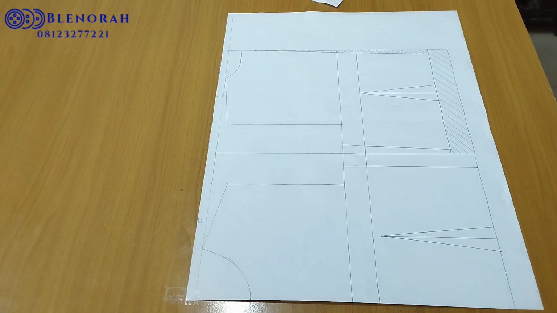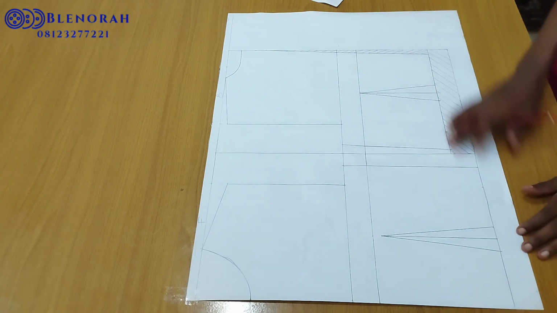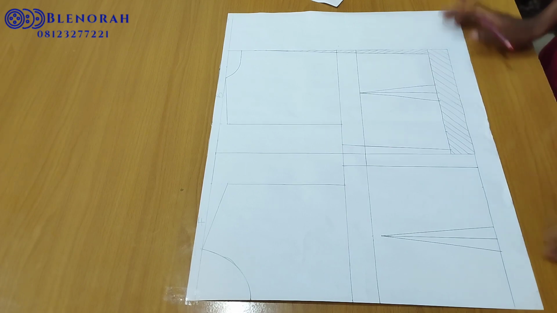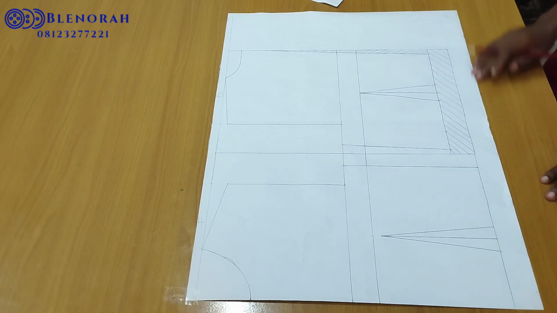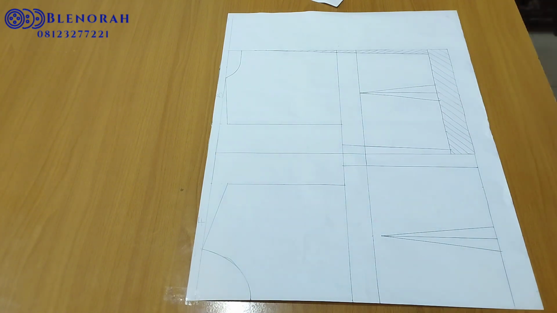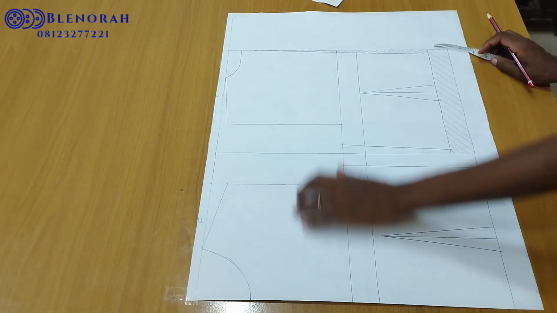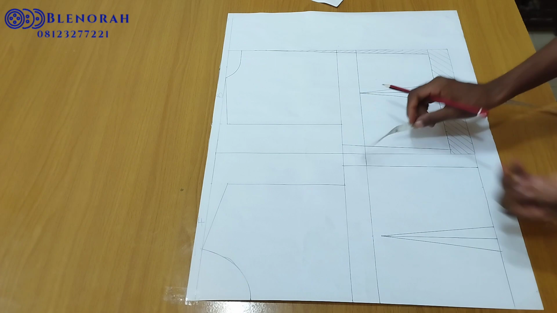So we've been able to work on the dart. Now, after working on the dart, we are almost done with the basic bodice block. The next thing is to work on the arm hole. So in order to work on the arm hole, we need to get the upper chest line. We need to get the upper chest line.